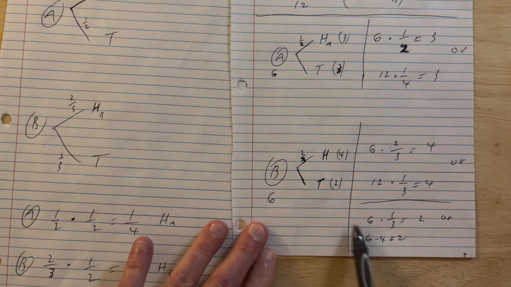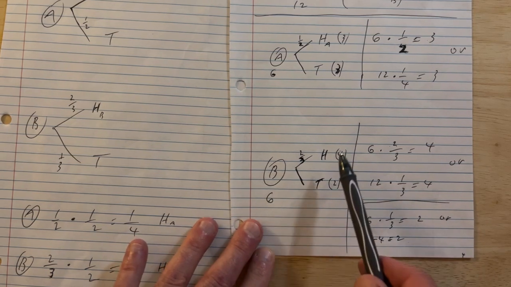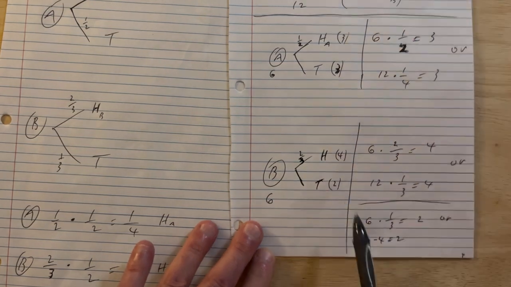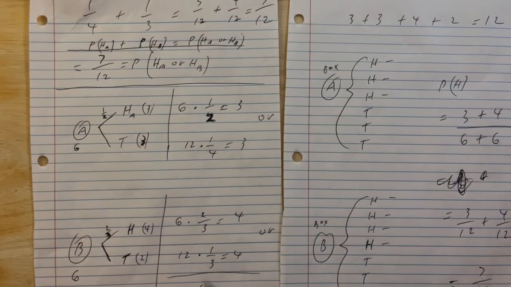So you can take 1/3 times 6, which gives you 2, or you can simply take 6 minus 4, and that will give you 2 tails right there. Okay, next page. Previous page here on the left.